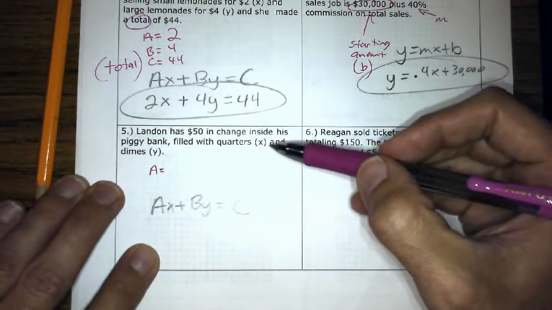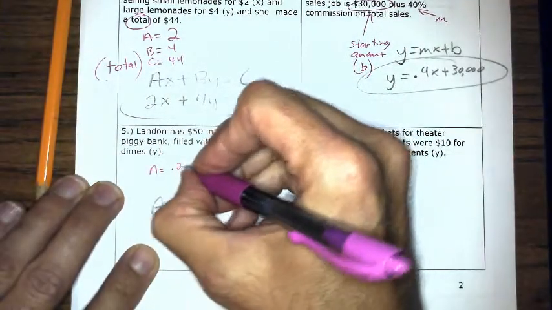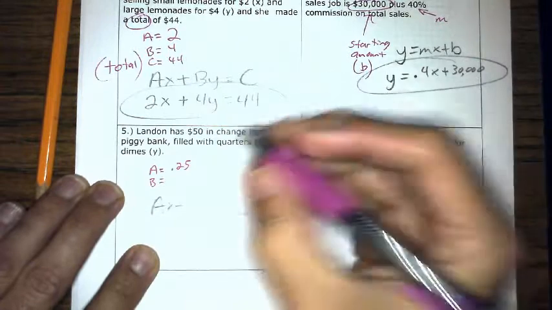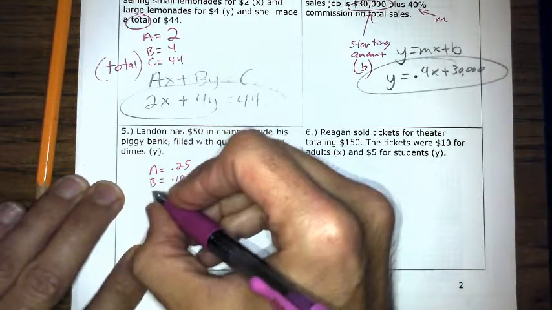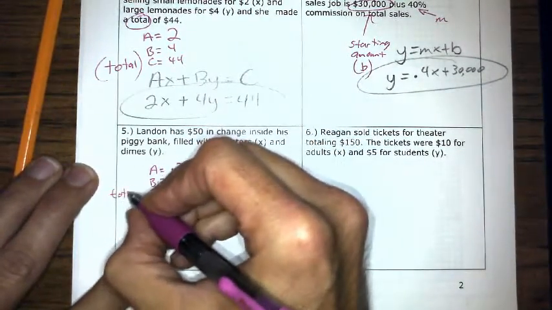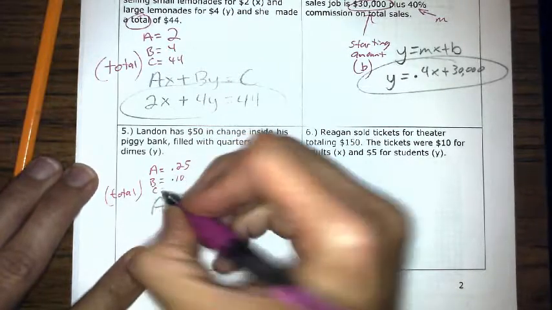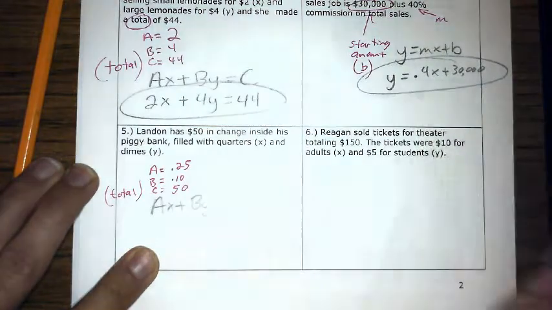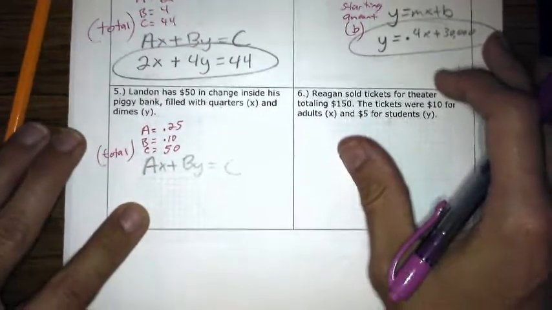But a quarter is worth 25 cents. A dime is worth 10 cents. And then, running out of room here, the total, or the C, is $50. You're just writing down the important information right there.